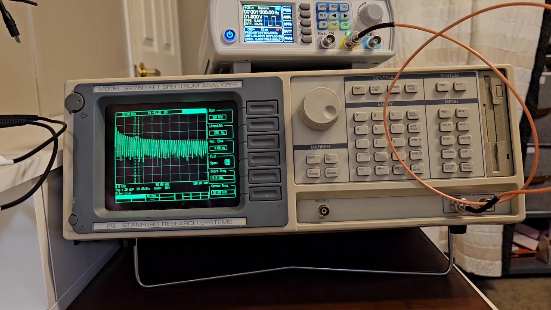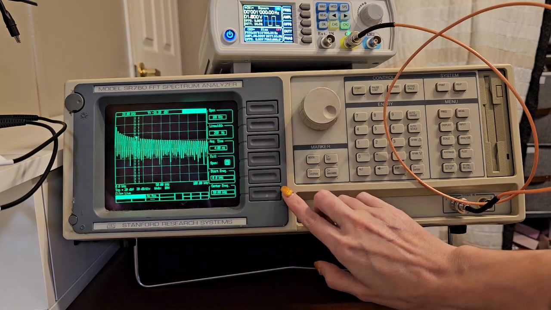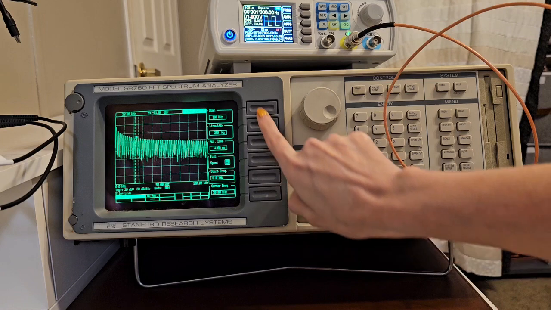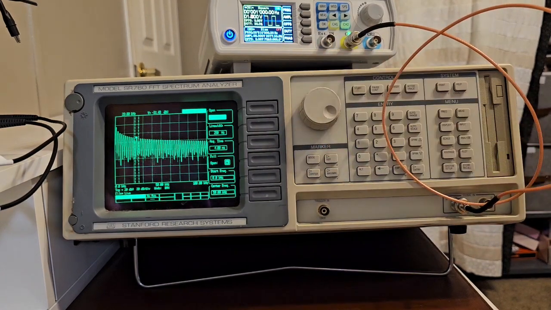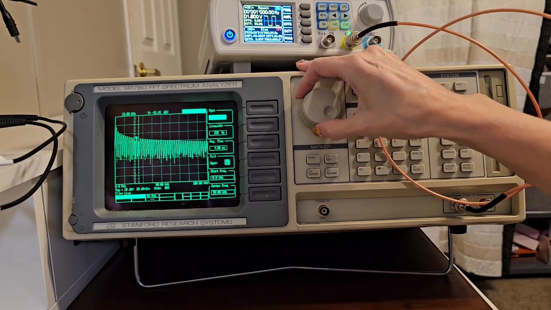Use the knob to adjust the span to 6.25 kilohertz. Okay, so these are soft keys. We're going to adjust the span to 6.25 kilohertz.